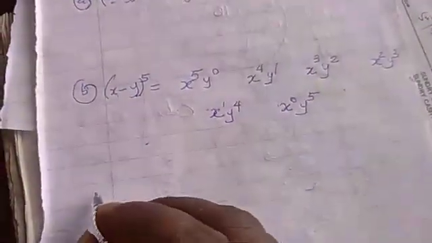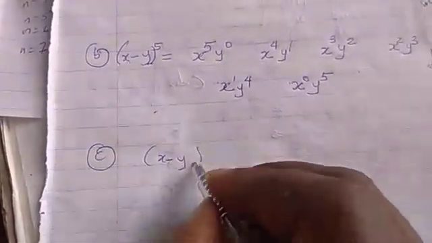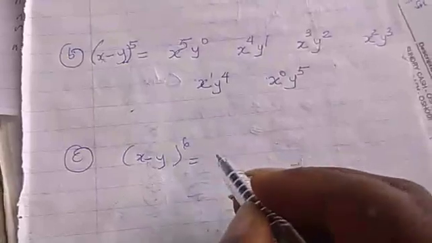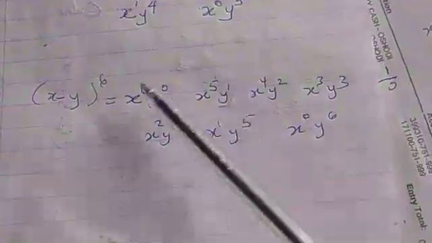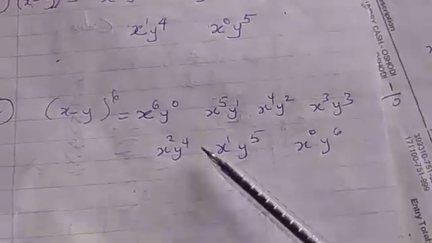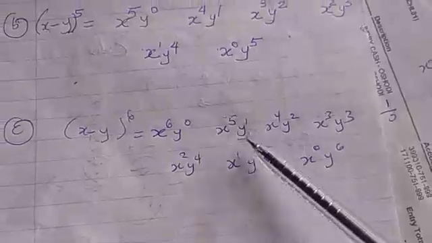Now, I want you to try another one, let's say s minus y raised to power 6. Pause the video and solve it. What's your answer? Very good of you. This is what you are going to get when you solve it on your own.